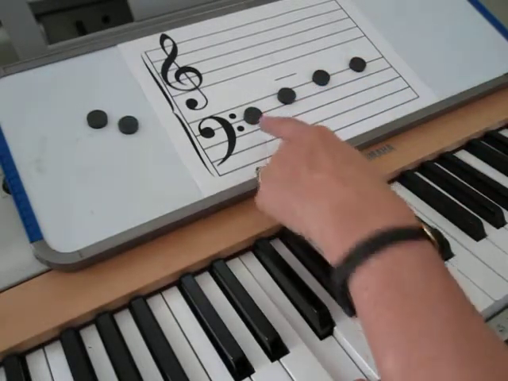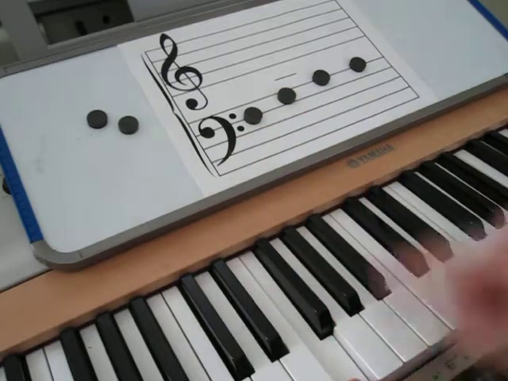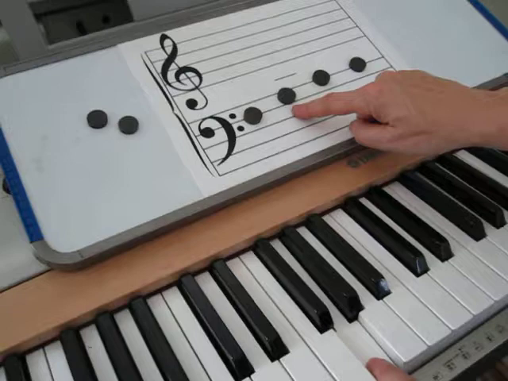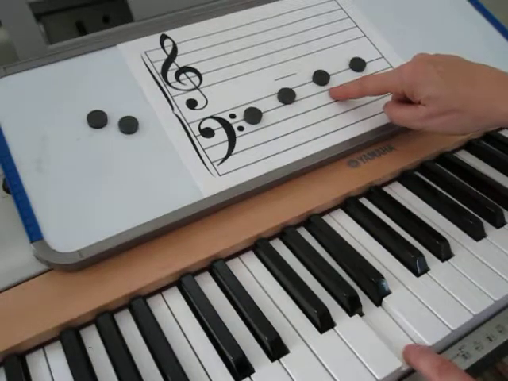F, oops, wait a minute, let me make sure you can see that. F, G, A.